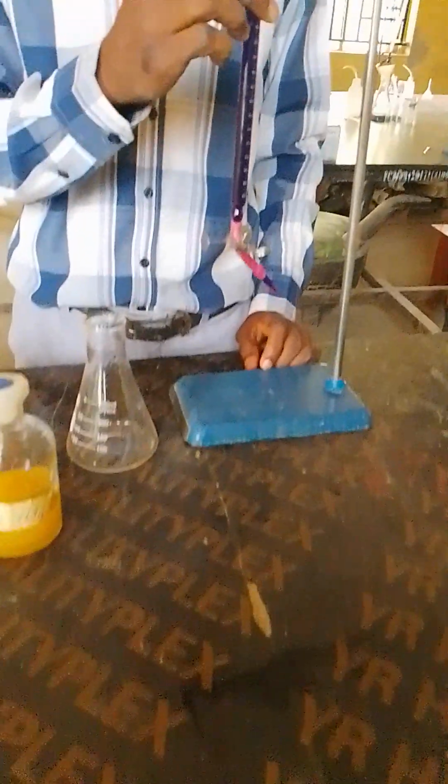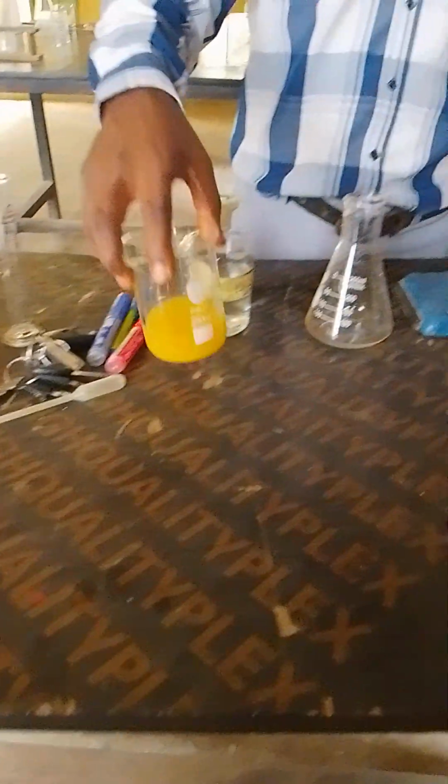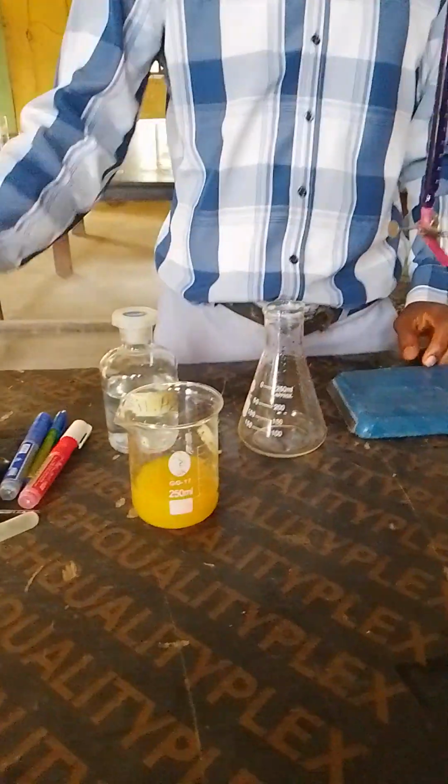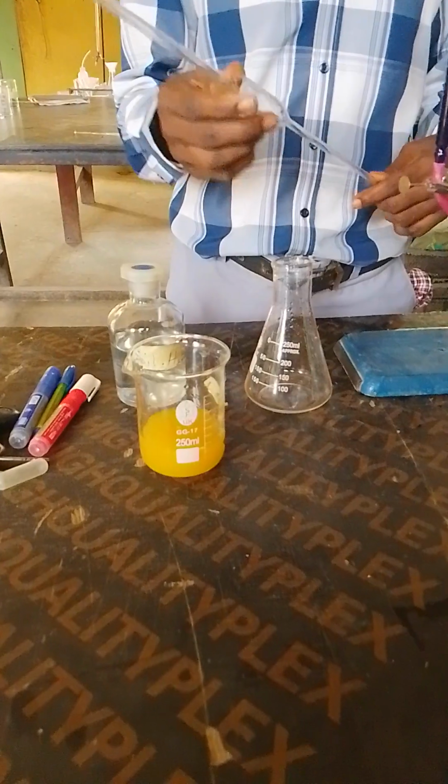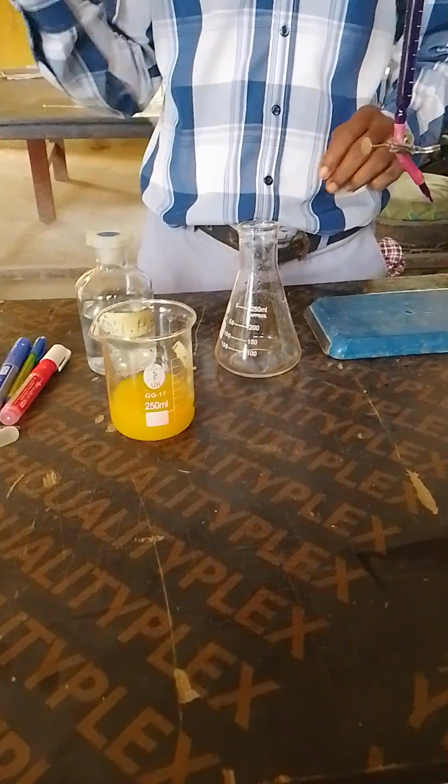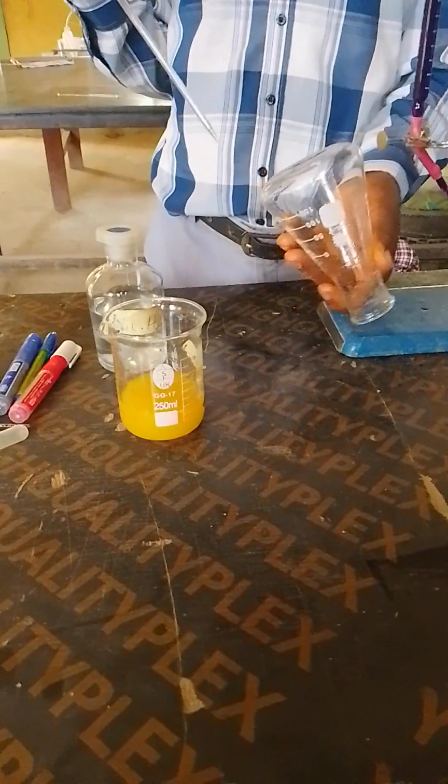I have prepared my KMnO4 into the burette. Then I have gotten my iron sulfate. And what we are going to do, we are going to prepare the iron sulfate. In your school, you may be having 20 cm cube or 25. Mine is 25 cm cube. So if I could prepare this now, I'll pour it into the flask.